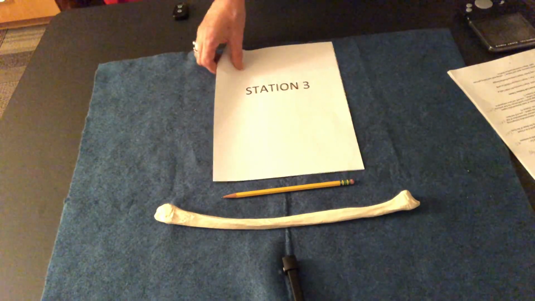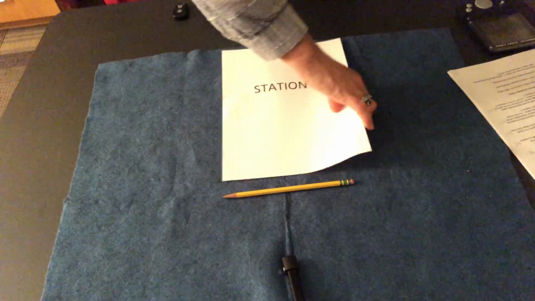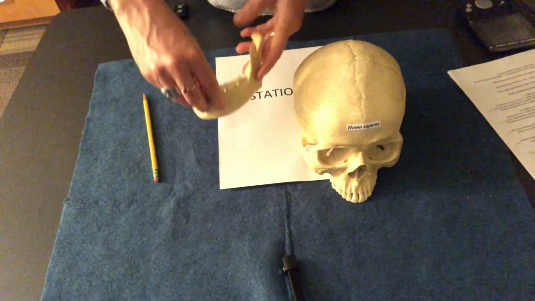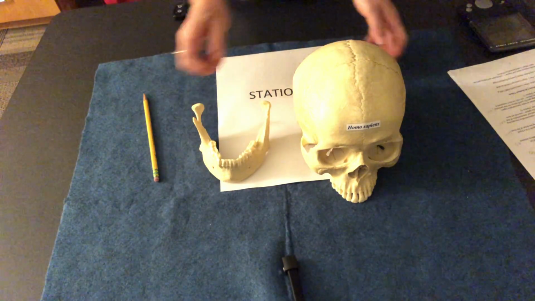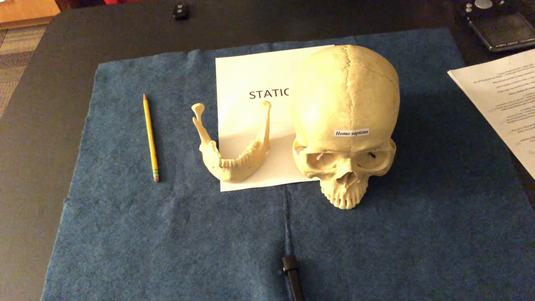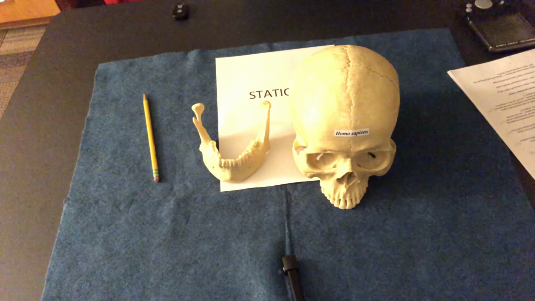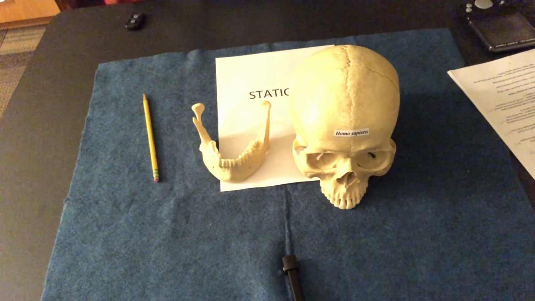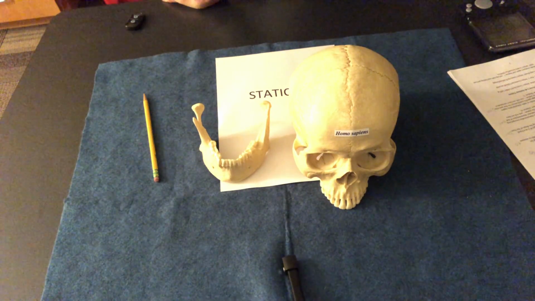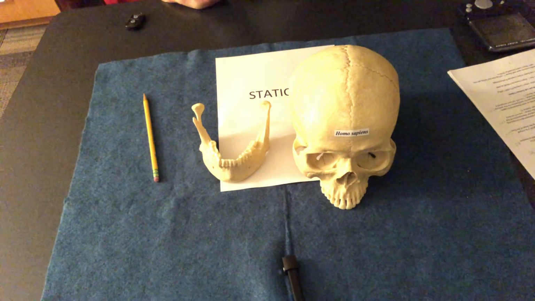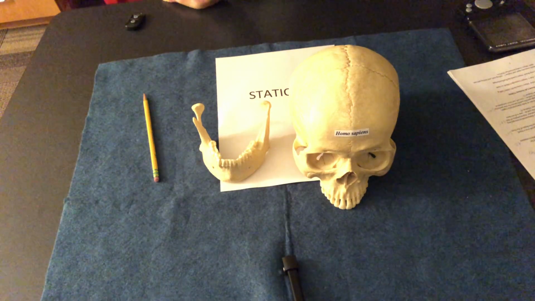Okay, we're going to move to Station 4. And in this case, you're going to have to identify whether we are looking at a male or female cranium. You will have 3 minutes on this, and so I will go through and attempt to show you every aspect of this skull. You are going to need to come up with 3 justifications as to whether or not this is a male or female cranium.